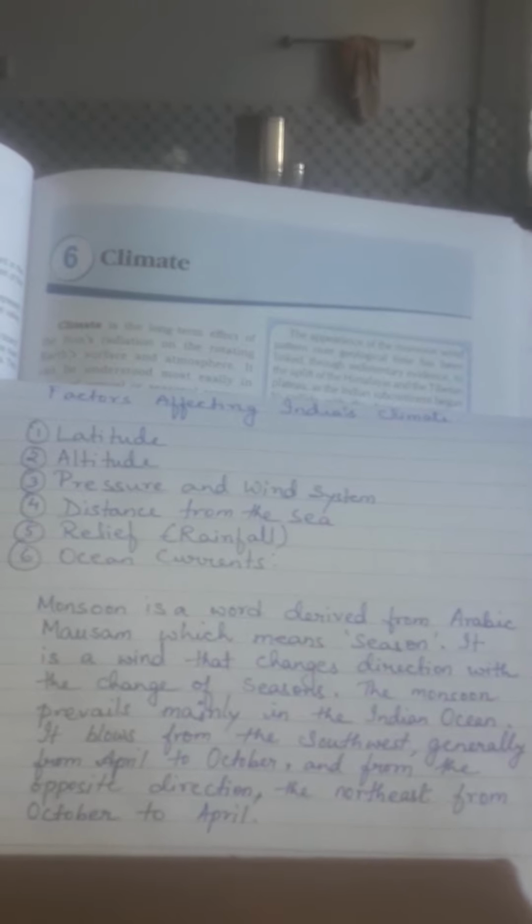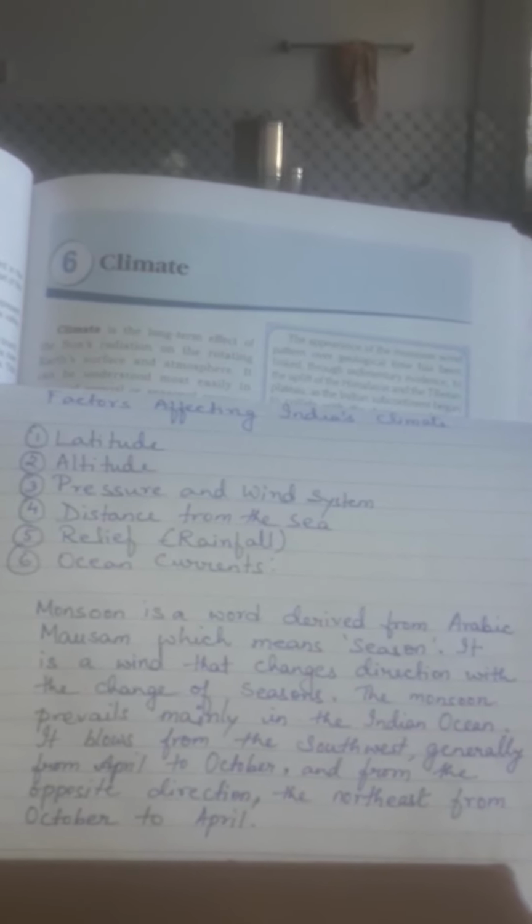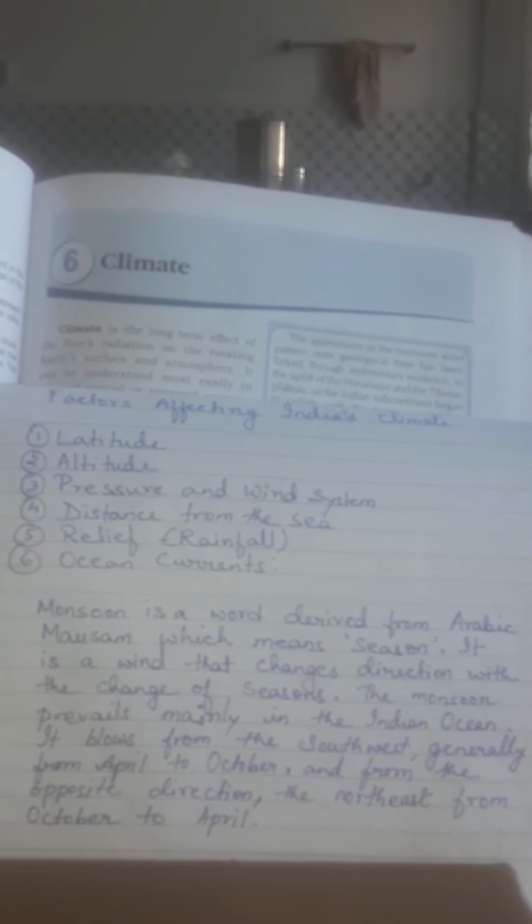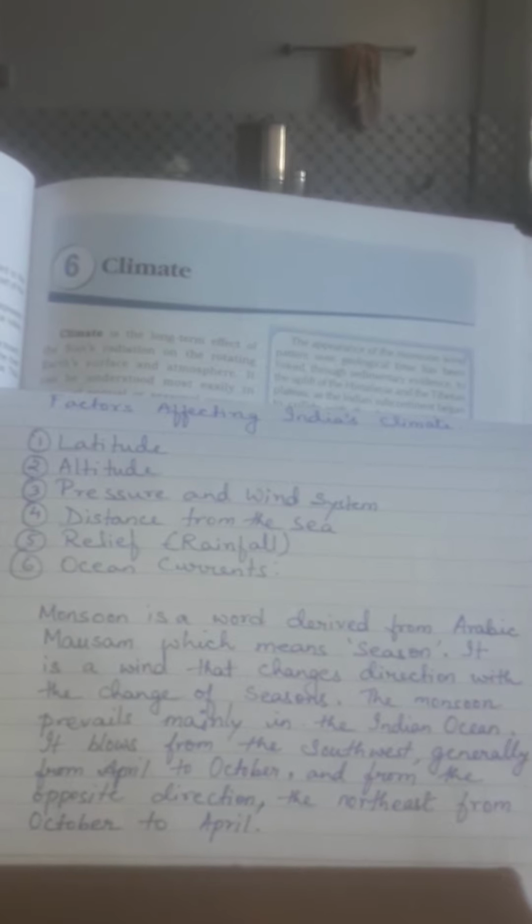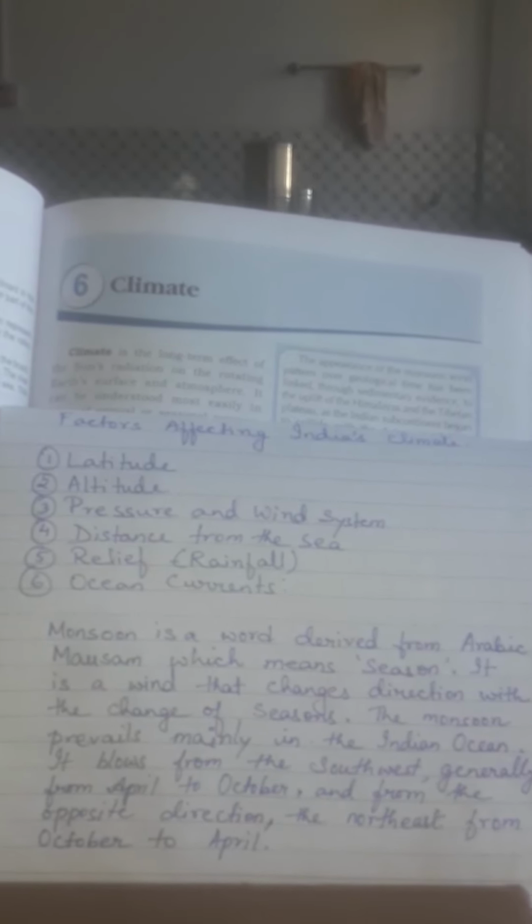Where we have too much rainfall, very good crops are grown. Scanty rainfall, like in the desert areas, makes the climate too hot.